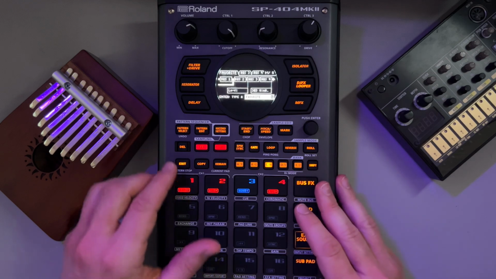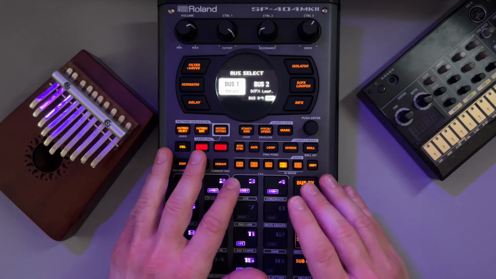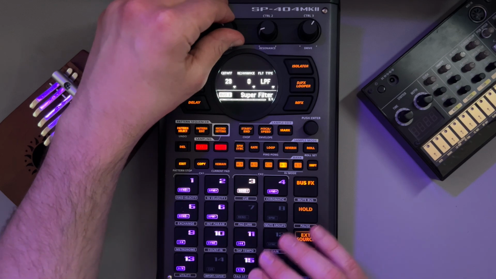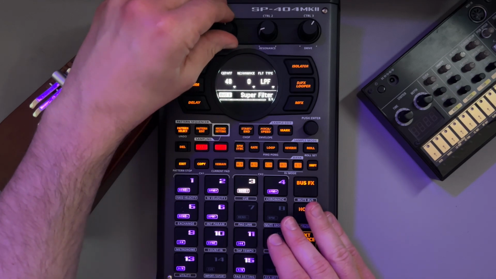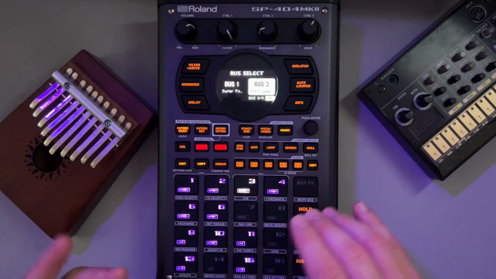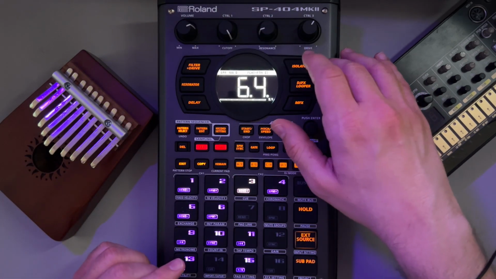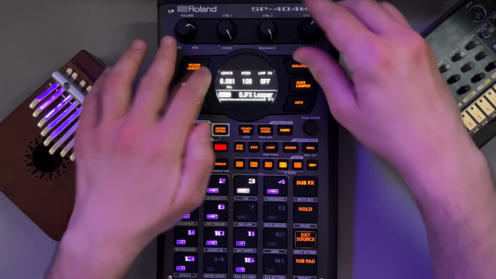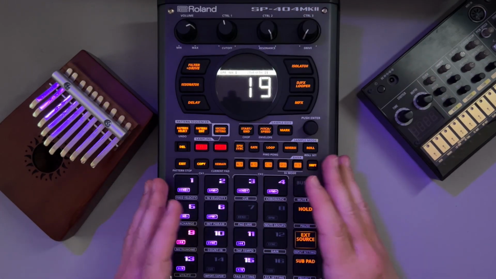Let's leave it where it is with that, and let's go back and we'll turn on a pattern, and you'll see I have the synth set to bus 1. So I can bring it up. And it doesn't affect those drums. But if I go to bus 2, it's affecting everything. So that's pattern sequencing with real time.